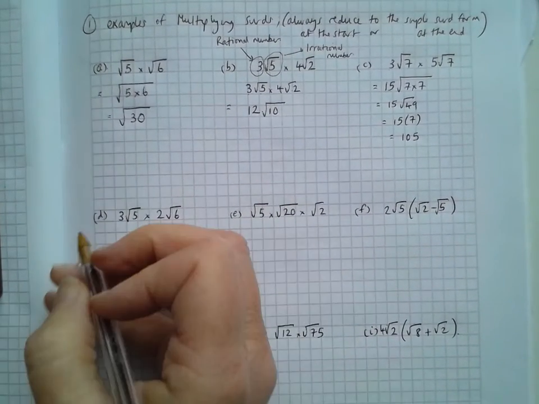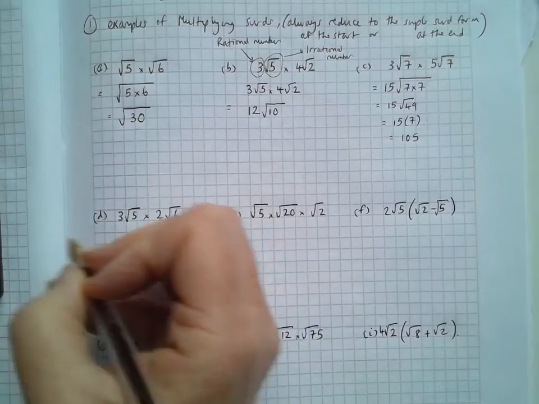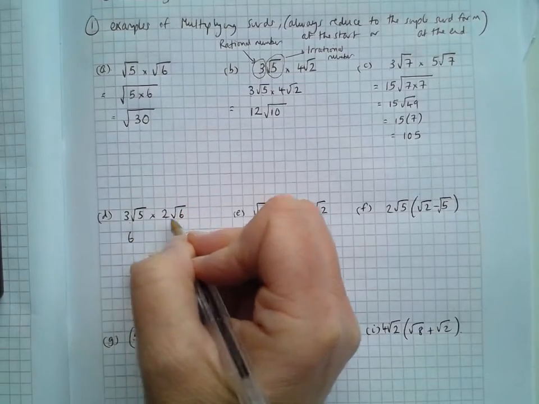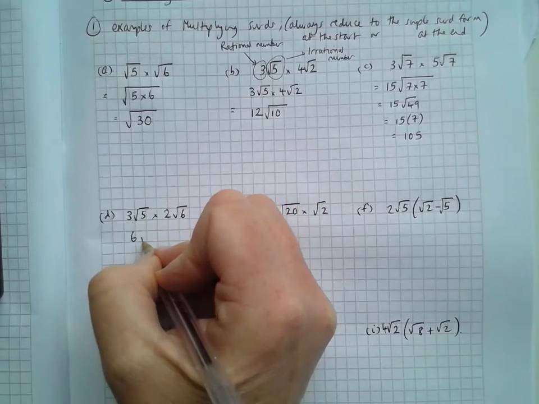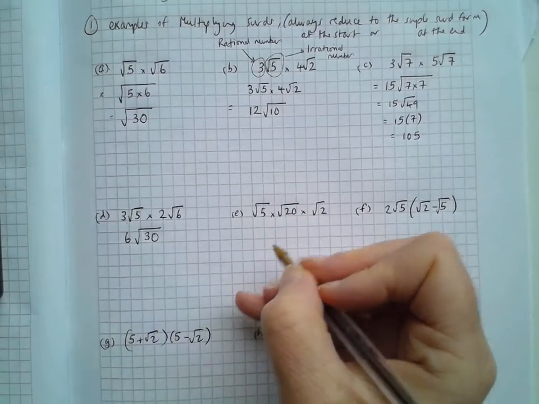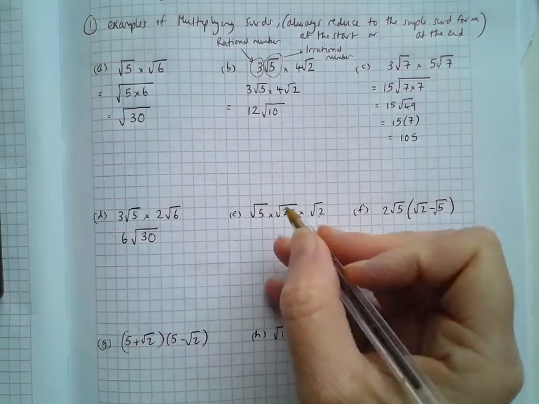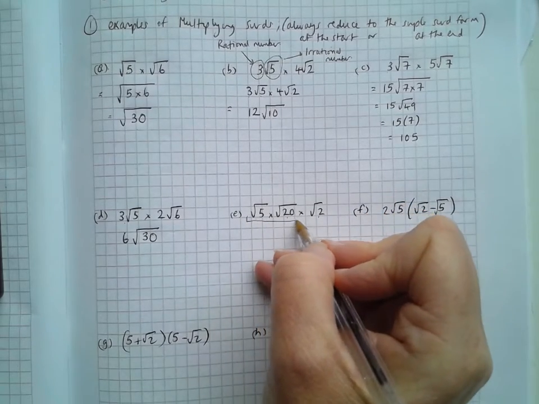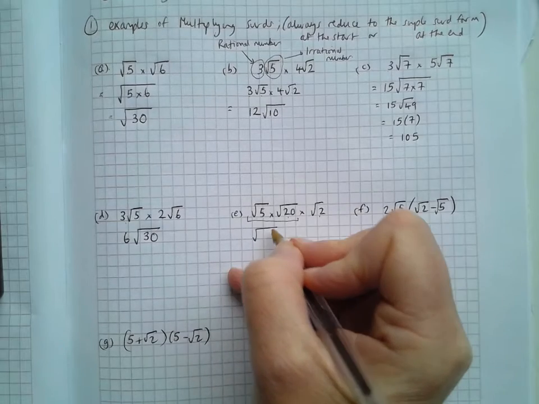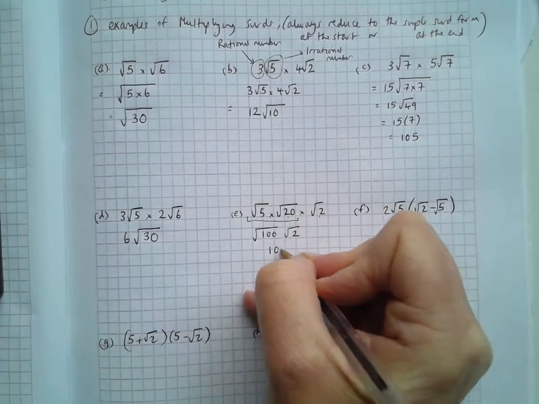3 root 5 by 2 root 6. So 3 by 2 is 6. Root 5 by root 6, we found out up here, is root 30. Next, root 5 by root 20 by root 2. Well, as you know, when you multiply things, you take two at a time. So let's take these two together. That's the square root of 100 by the square root of 2. So, of course, that's 10 root 2.